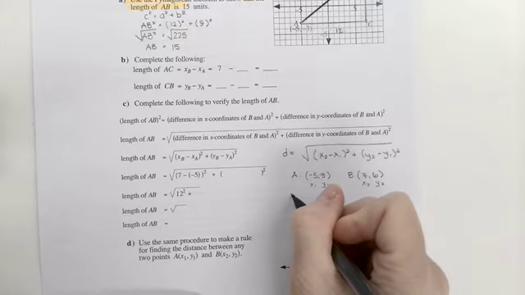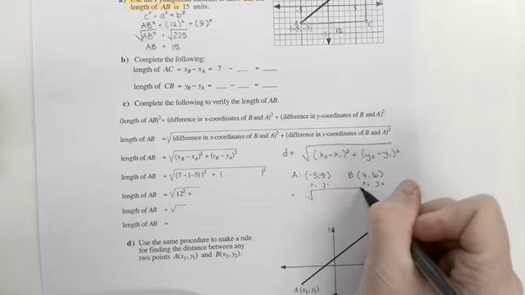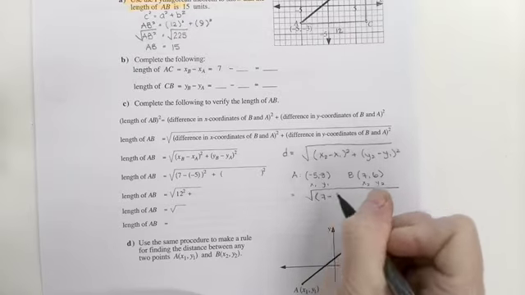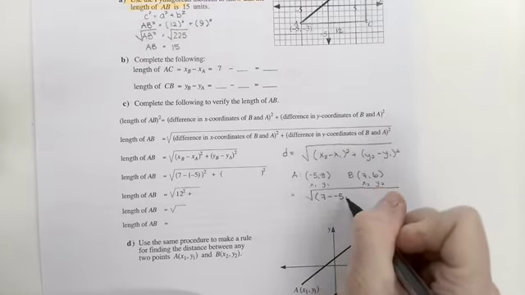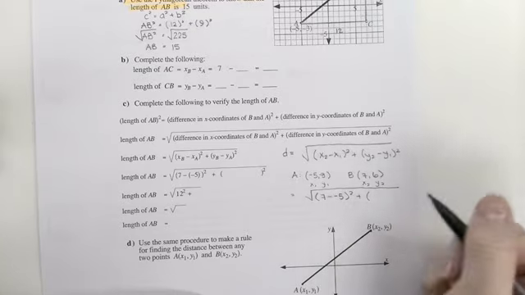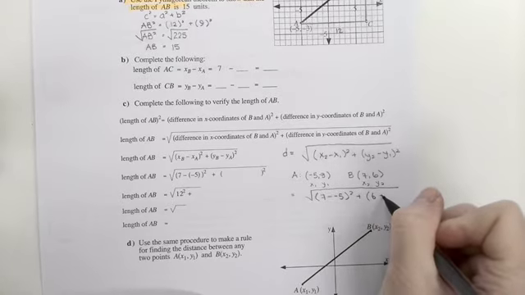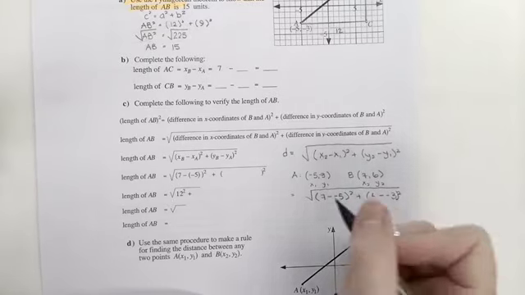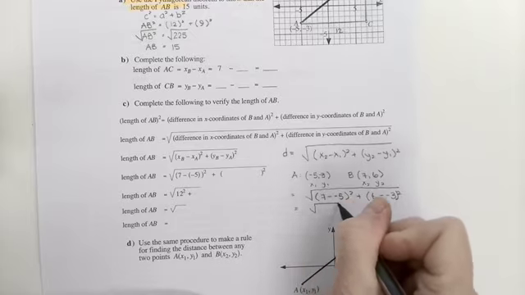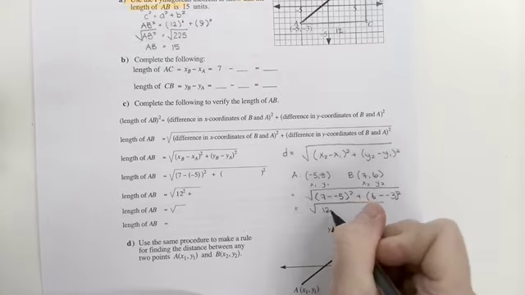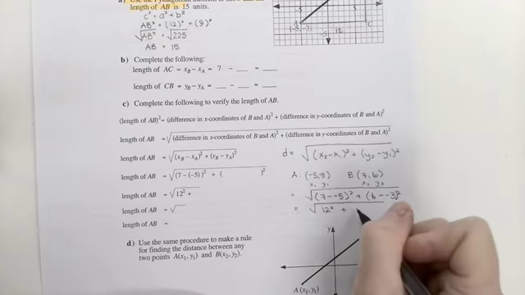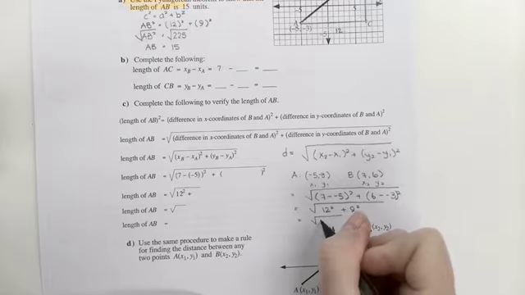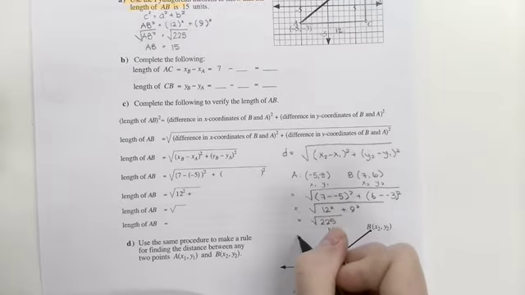Square root of bracket x2, so 7, take away a -5, end of bracket squared, plus bracket y2 is 6, take away a -3, end of bracket squared, and 12 squared plus 9 squared equals square root of 225, which equals 15, which is what we wanted to show.